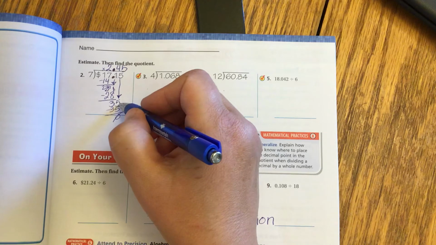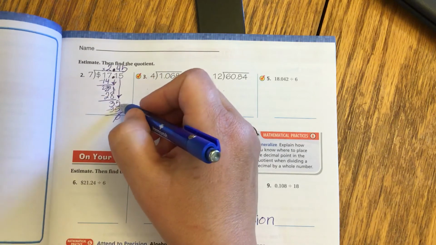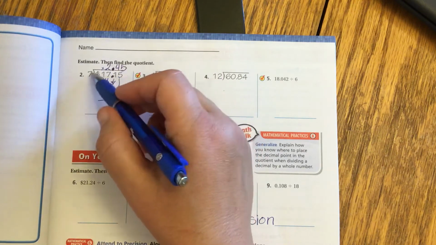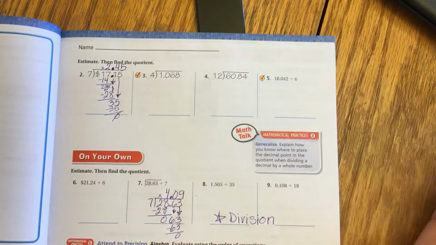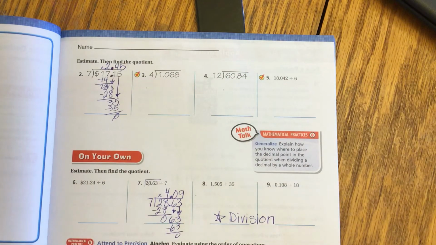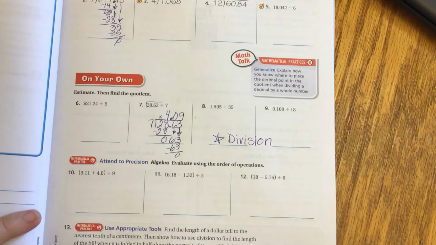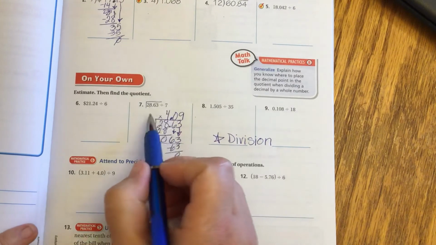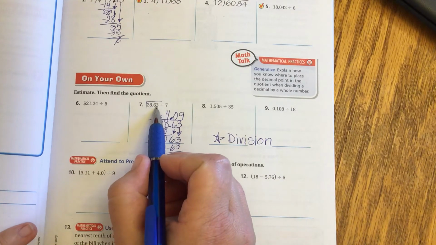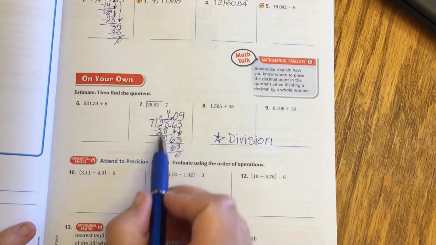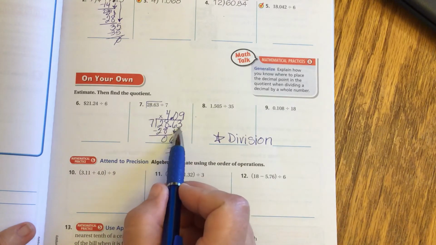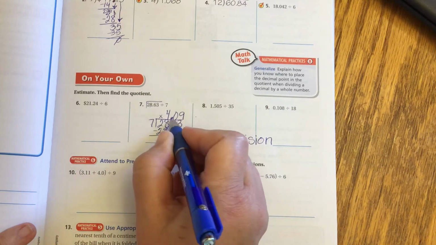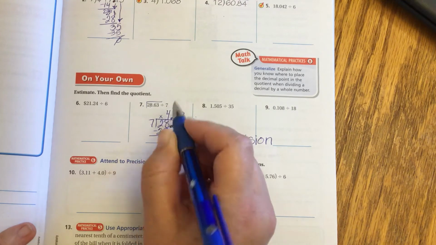Then we bring down the 5. 7 goes into 35 5 times. 7 times 5 is 35. And I love to see that nice 0 at the bottom. Let's jump to number 7. So 28.63 divided by 7, 28.63, and before I start, bring the decimal straight up.